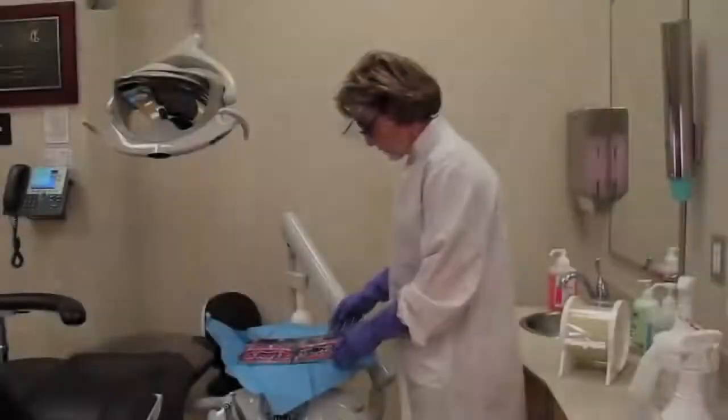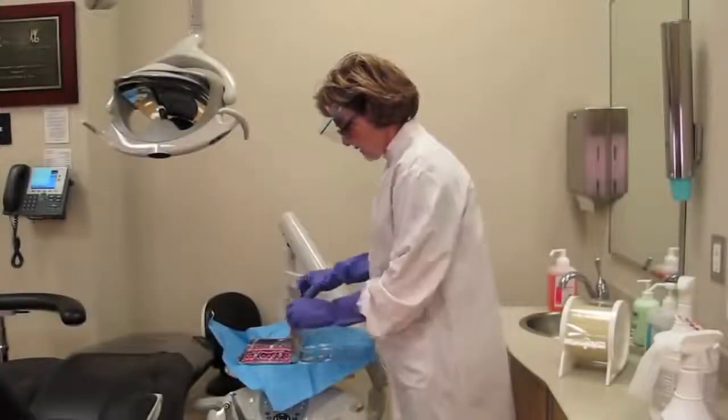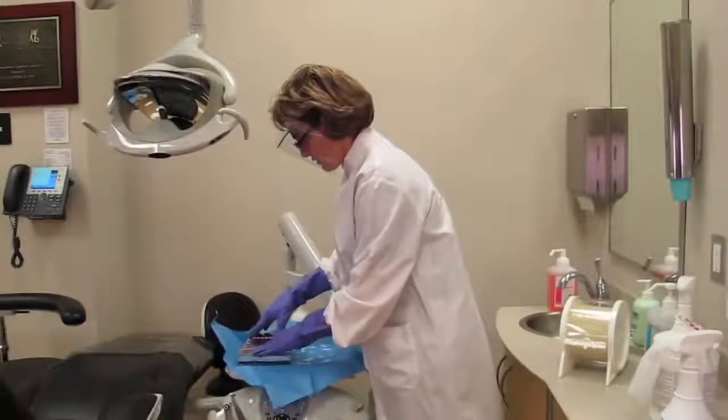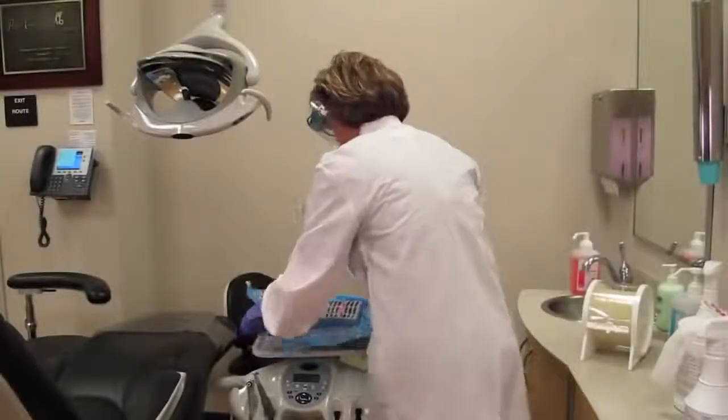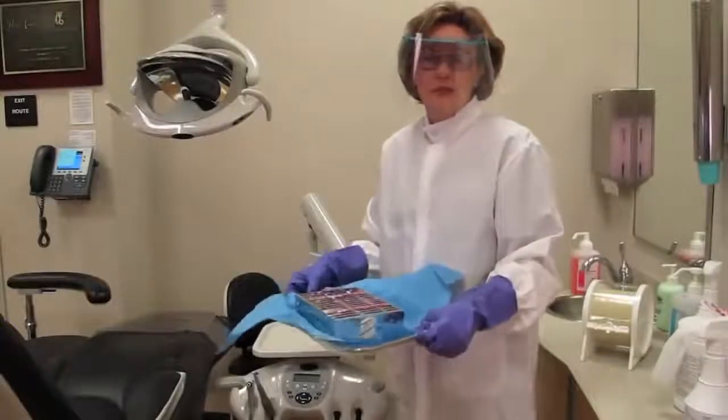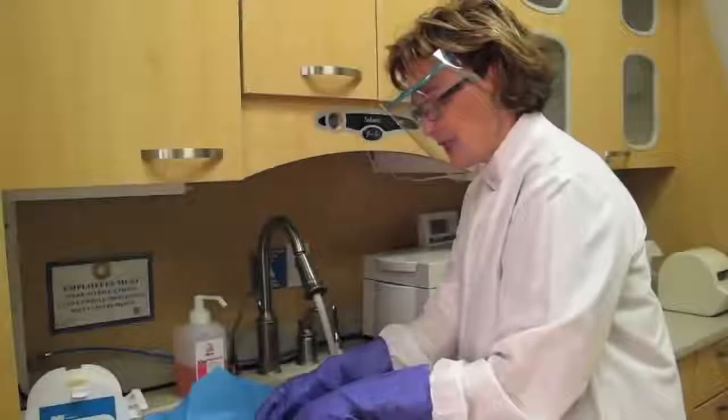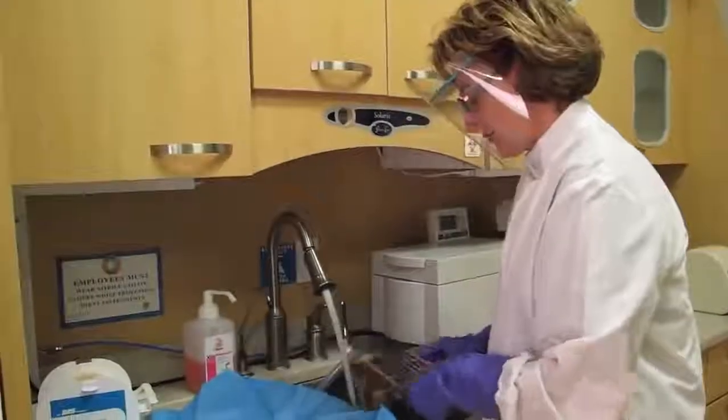Now we're ready to transport the instrument safely to sterilization. So you close your cassette and carry the whole tray safely into sterilization. In sterilization, you're just going to rinse these.